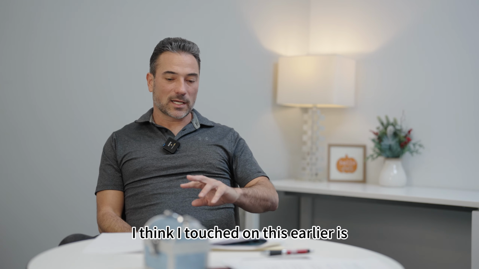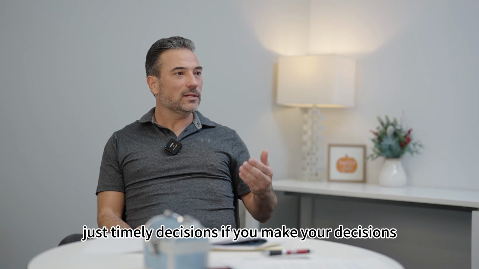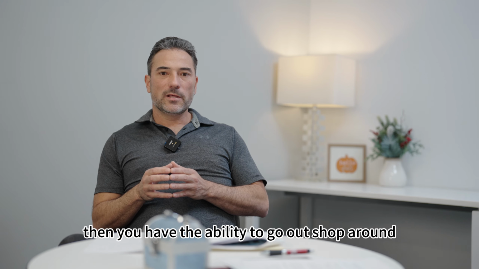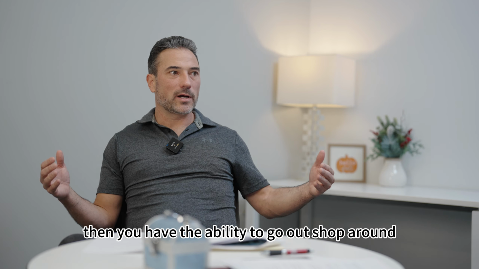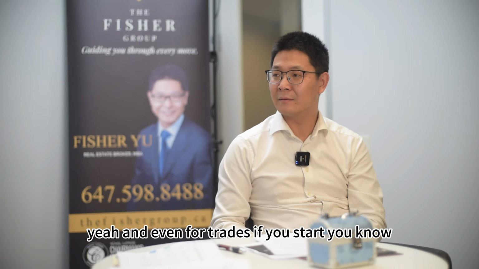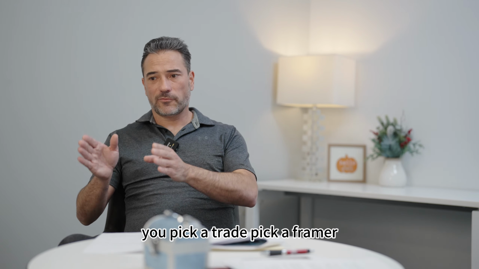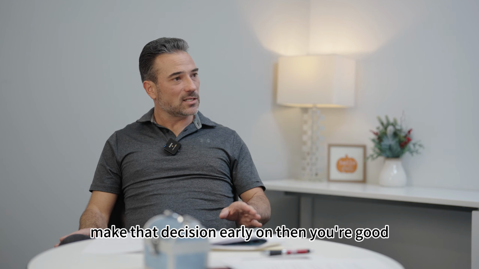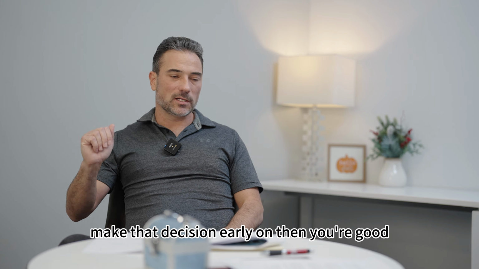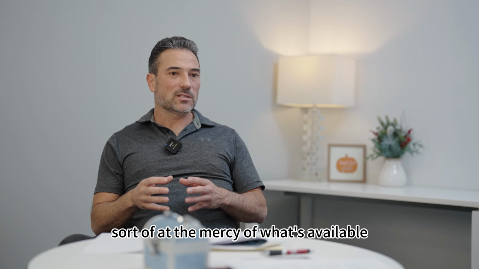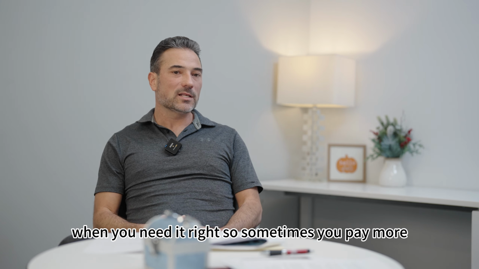True. The other factor, and this is really important, I think I touched on this earlier, is timely decisions. If you make your decisions well ahead of time, then you have the ability to go out, shop around, and find the best deals, especially for building materials, and even for trades. If you pick a framer, say, I want to work with this guy, and you schedule them in, make that decision early on, then you're good. Whereas if you start making decisions late, then you're at the mercy of what's available when you need it, right? So sometimes you pay more.